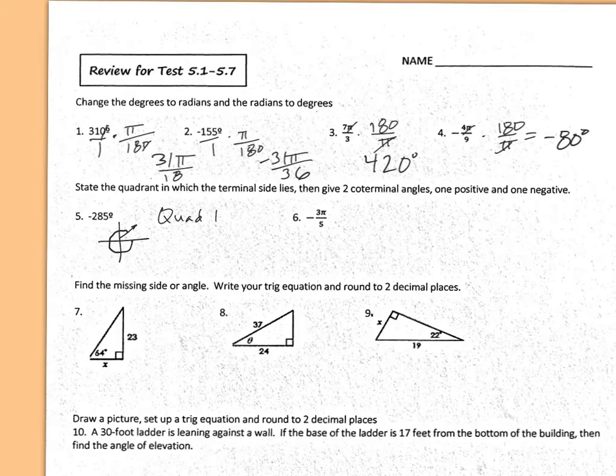And then you're going to take your angle and you're going to add 360 and you're going to subtract 360. So we get 75 degrees and negative 645 degrees.